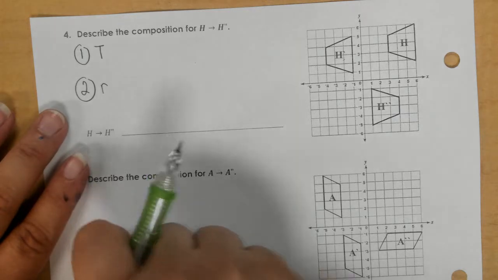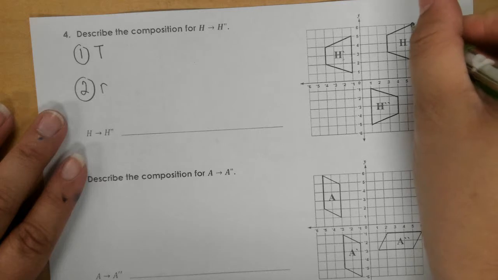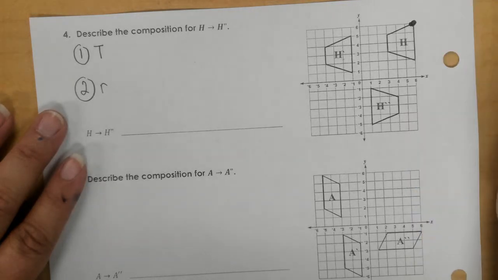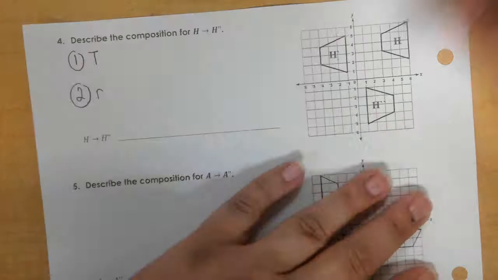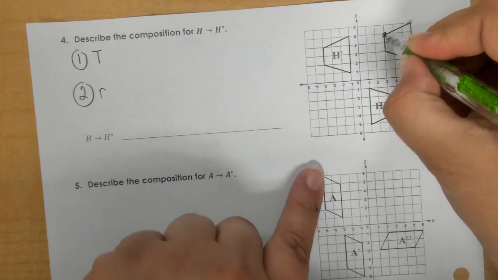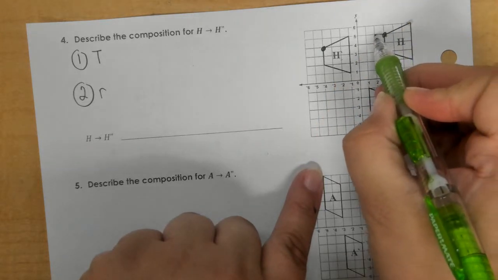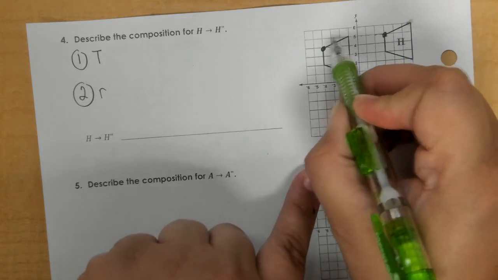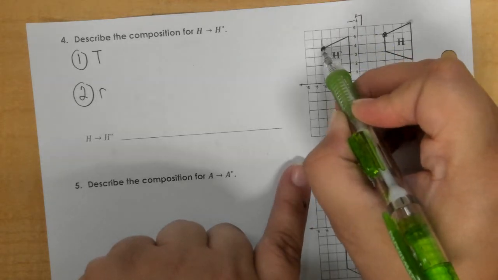Alright, so now from h to h prime, let's pick a point. Actually, I'm going to pick a different point. I'm going to pick this one here, and I've got to figure out how to get here. So I'll go to the left, 1, 2, 3, 4, 5, 6, 7. Left is negative. And then I went down negative 1.